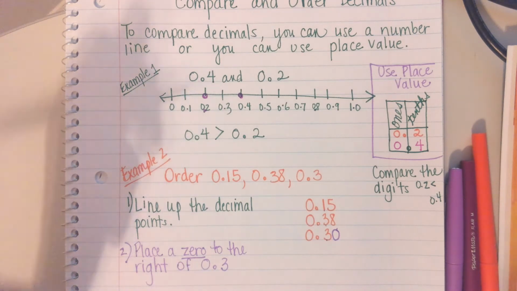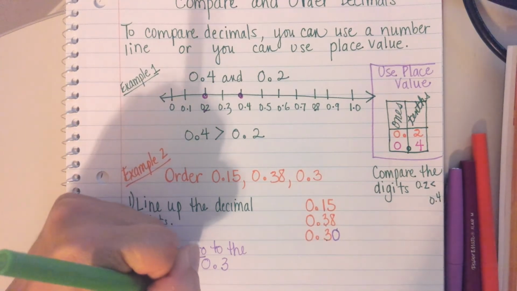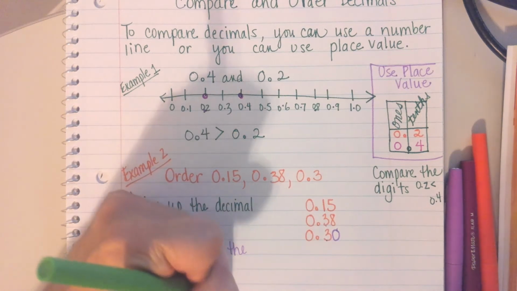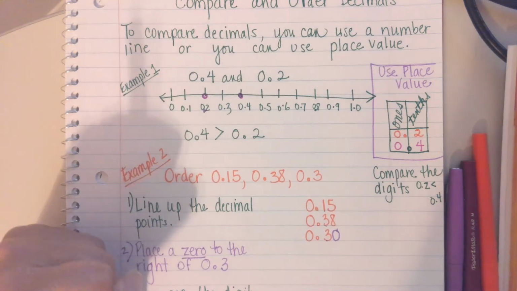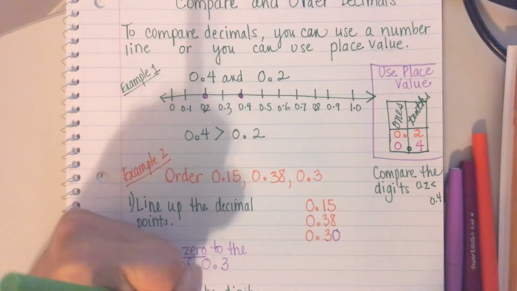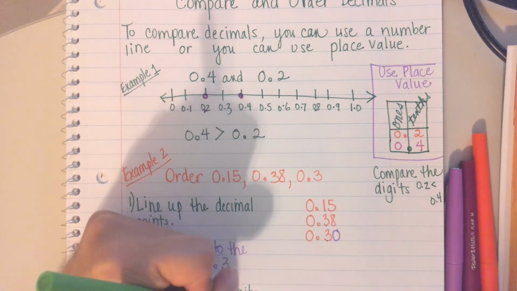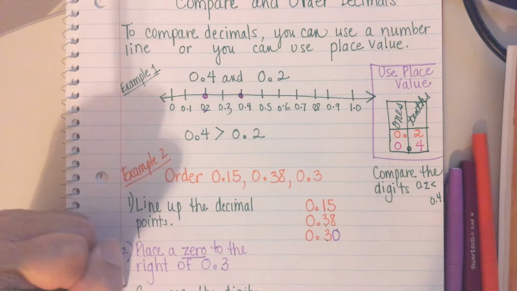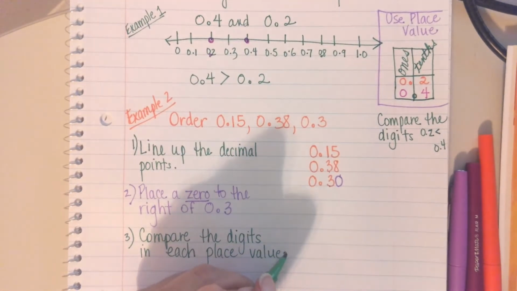Final step, compare just like we just did the digits in each place value. Okay, you can write that down.